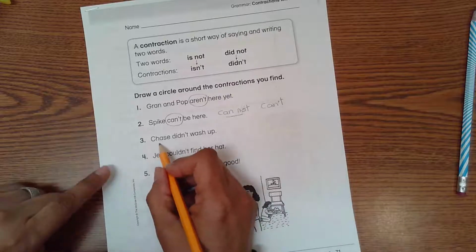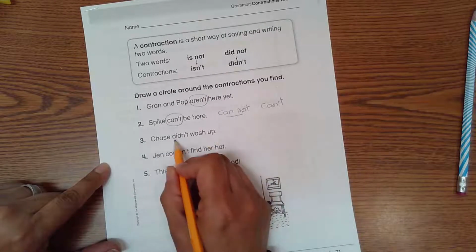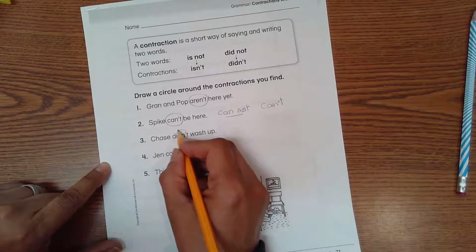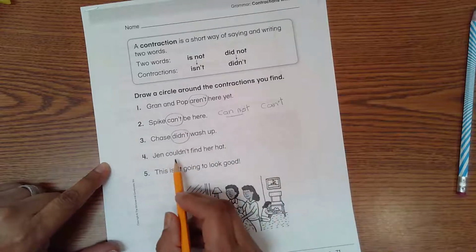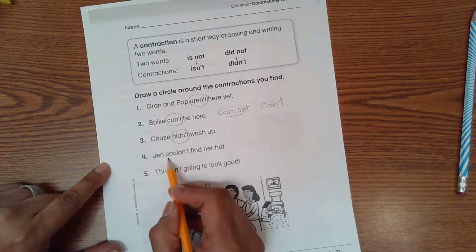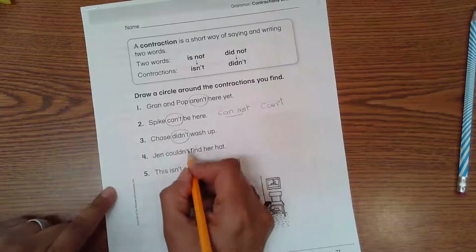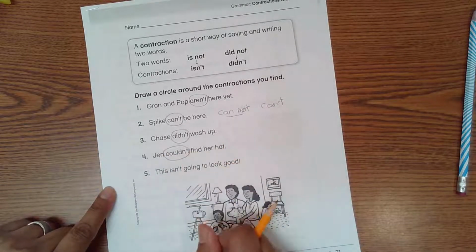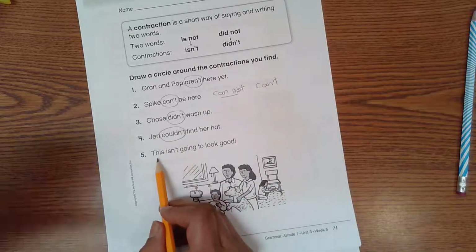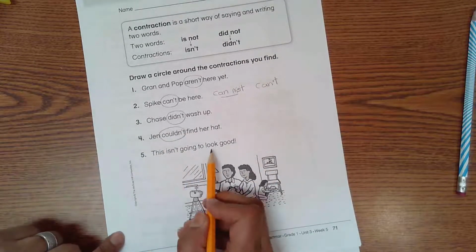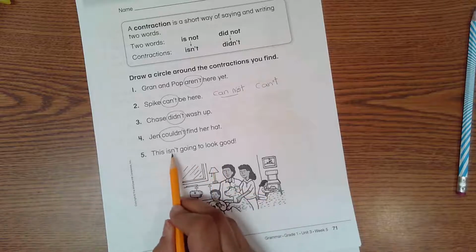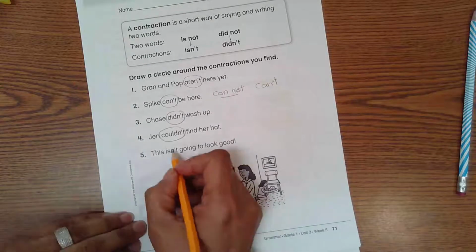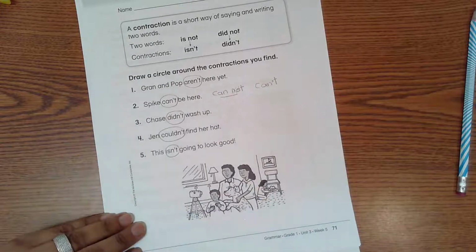Number 3: Chase didn't wash up. Didn't. Number 4: Jen couldn't find her hat. Couldn't, which is could not. But when I shorten the words, it's couldn't. The two words. Number 5: This isn't going to look good. Isn't, which is is not. All right, simple rules, isn't it?